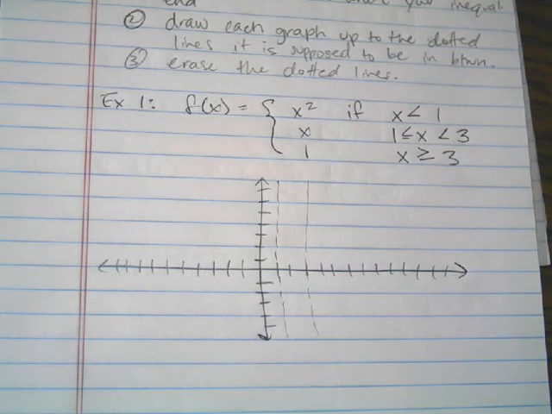So I'm going to plot these points. So 1, 1 would be 1, 1. And it says open circle, so I'm going to draw an open circle. 0, 0. Draw a dot. Negative 1, 1. Draw a dot. So this is like a parabola. And it's going to keep going because it's less than, so it goes on to infinity. So I just draw it up. I continue the pattern and draw an arrow.